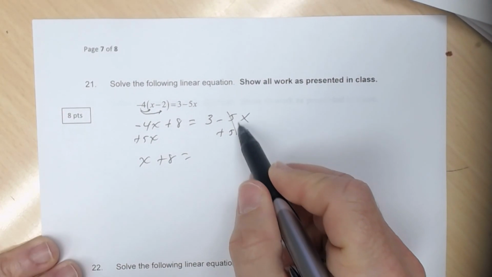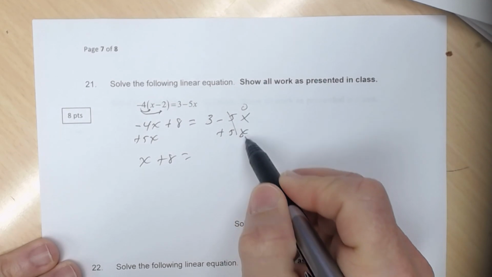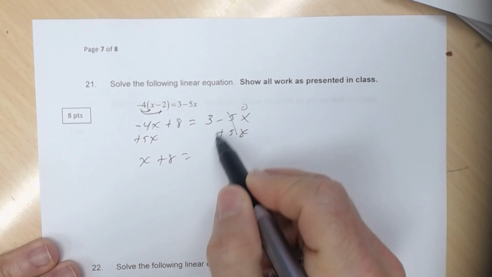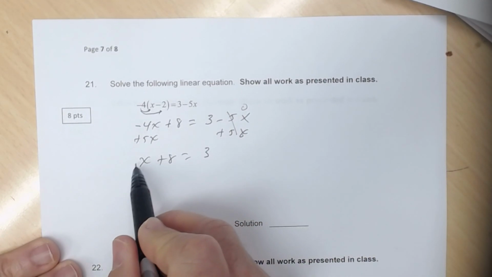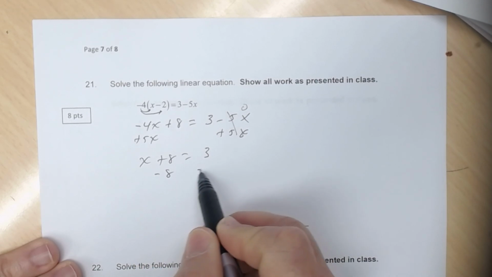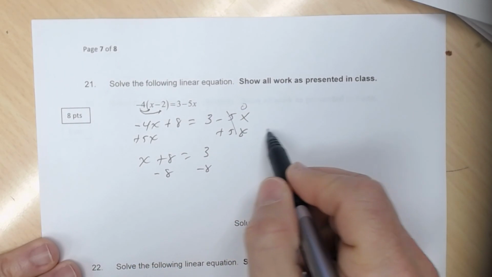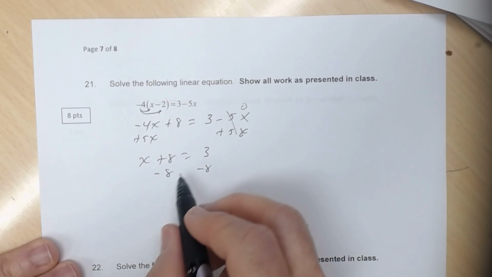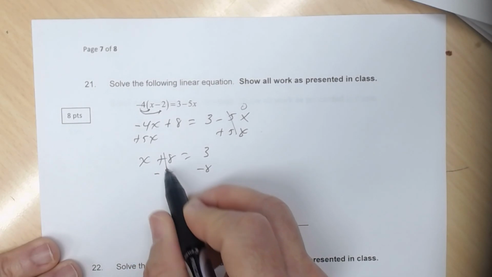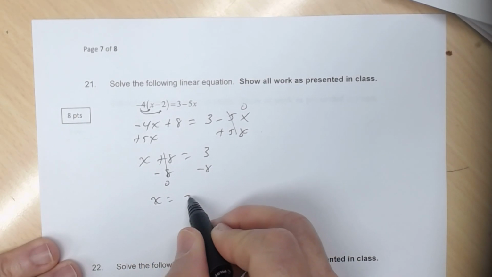And so over here, when I combine like terms, I get 0. Negative 5x plus 5x is 0, and you're left with 3. And then the only thing you've got to do is subtract 8 from both sides, using the addition property of equality. Negative 8 and 8 is 0, so I get x to be negative 5.